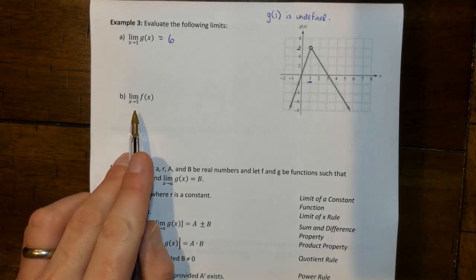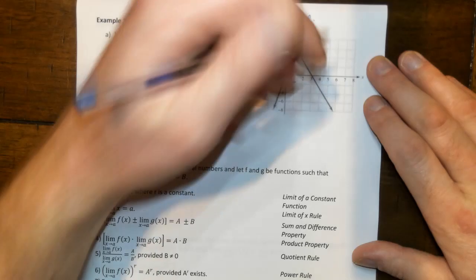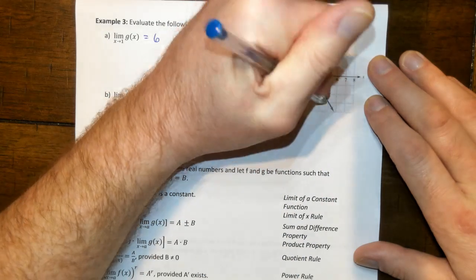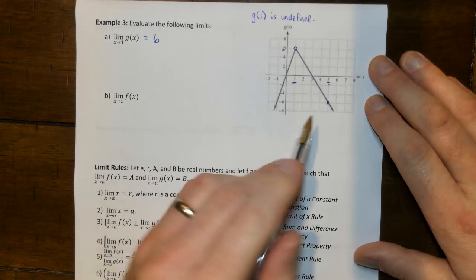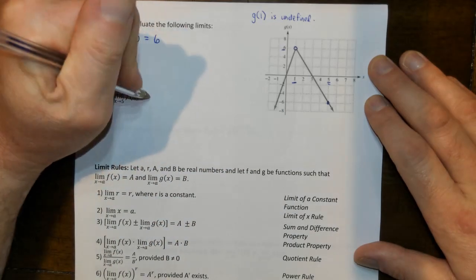For x equals 5, this one's nicer, okay? Because when x equals 5 here, we have a clear-cut answer. When x equals 5, our function is defined and is going to -6.